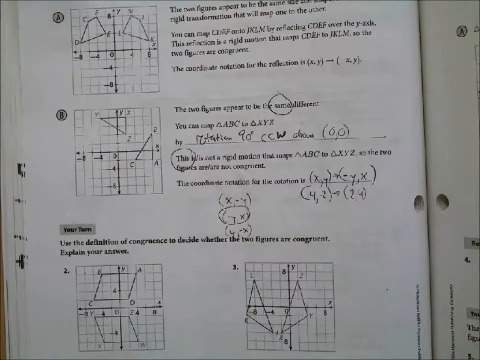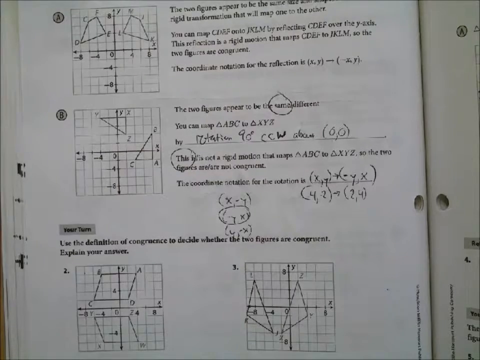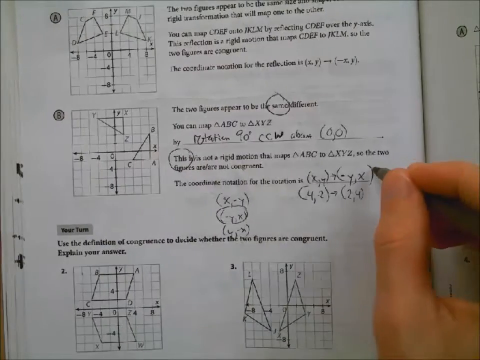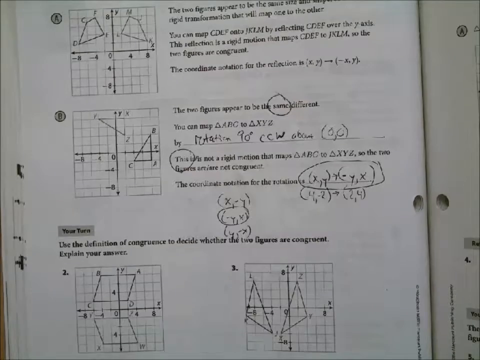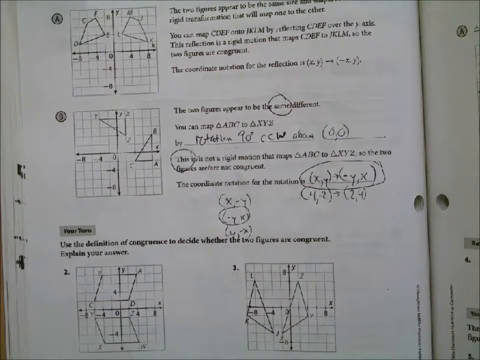That's a strategy you can use in general. If you're not sure about the coordinate notation for something, do exactly what we just did right there. Pick a point and its image and then see if you can figure out what the coordinate notation would be there. You don't need to memorize them if you don't want to.